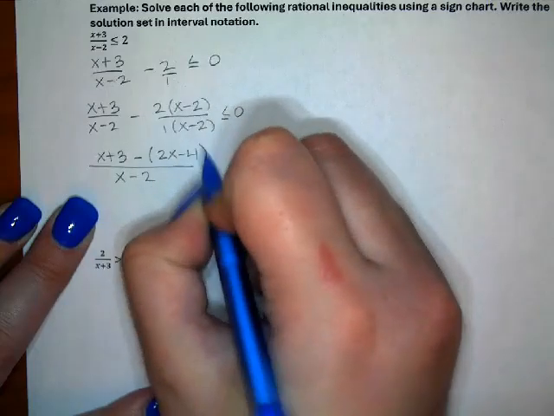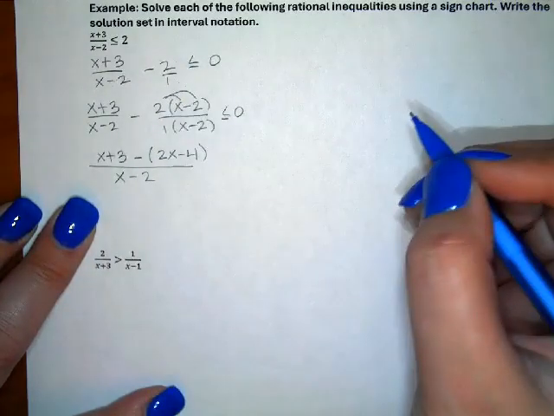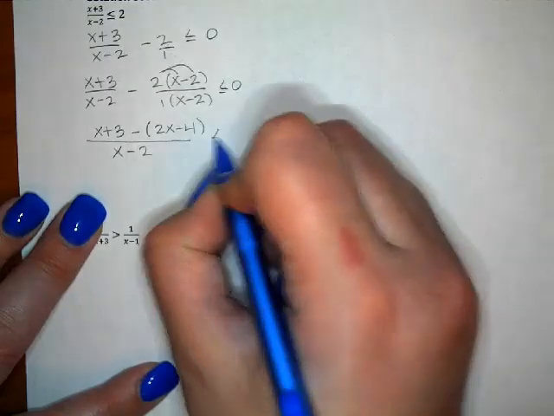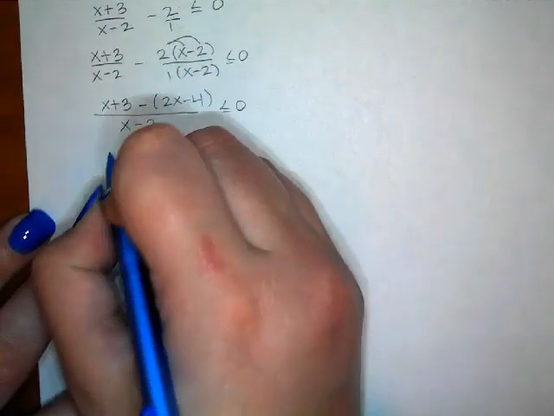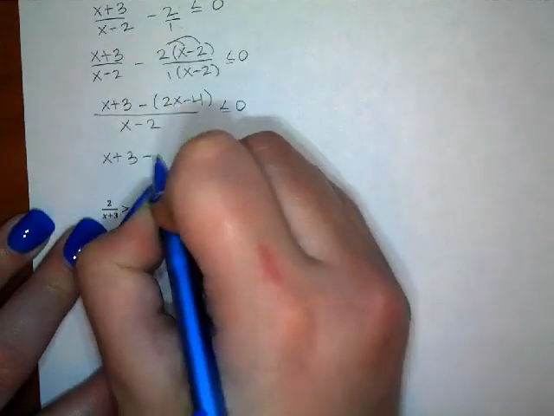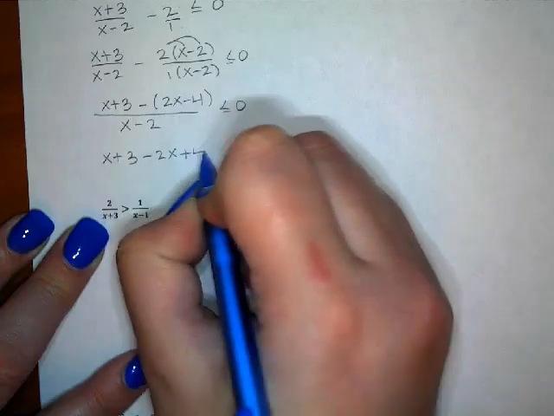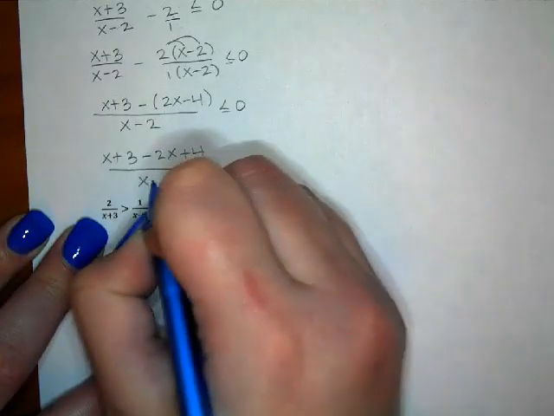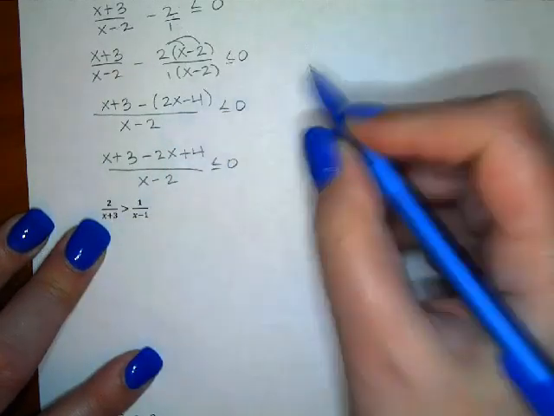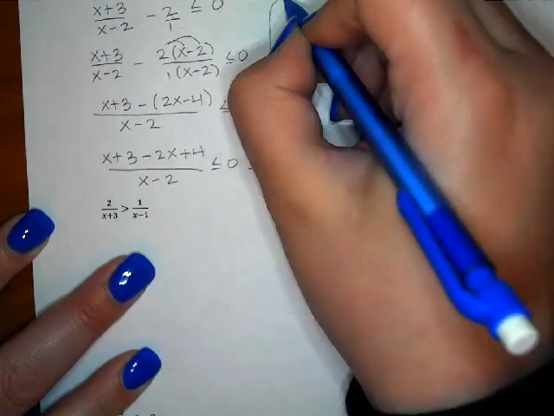So x plus 3 minus 2x plus 4. And then I can go ahead and combine like terms. So I have a negative x and positive 7.